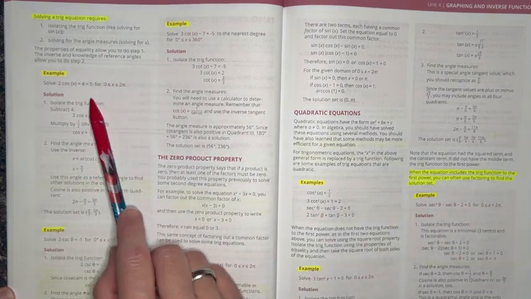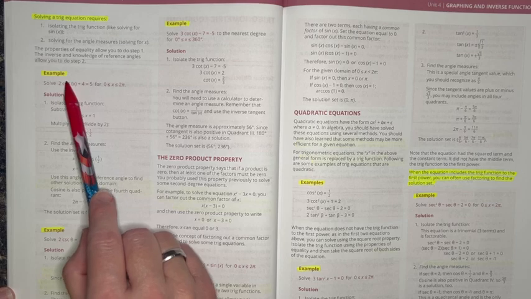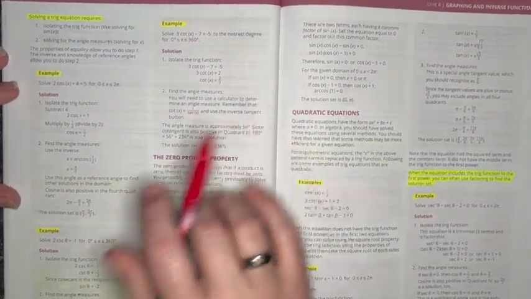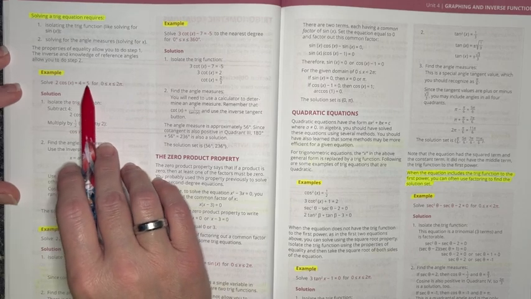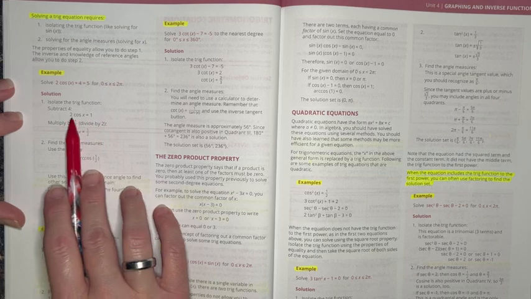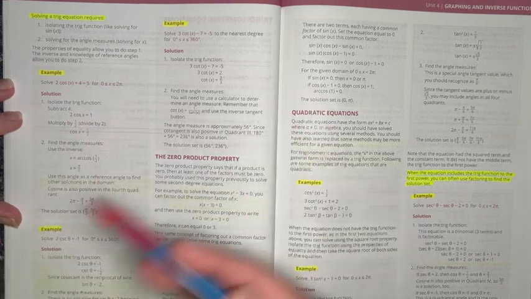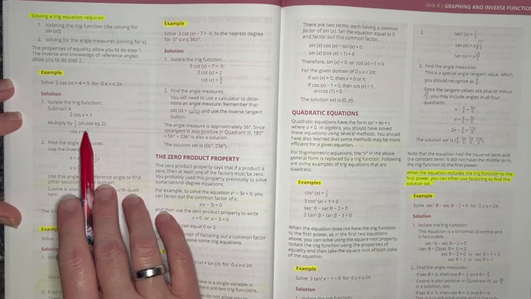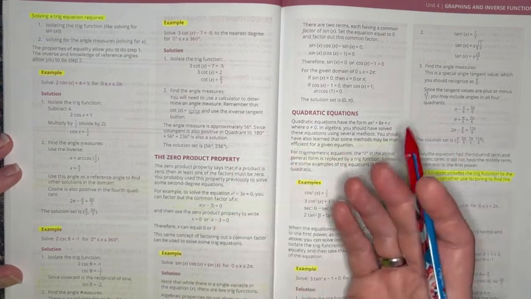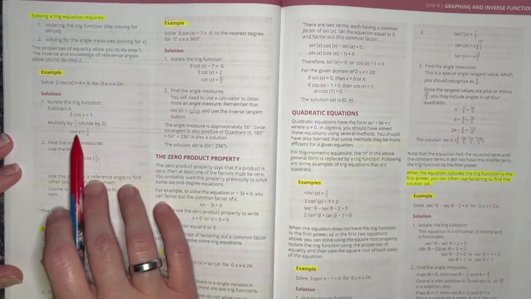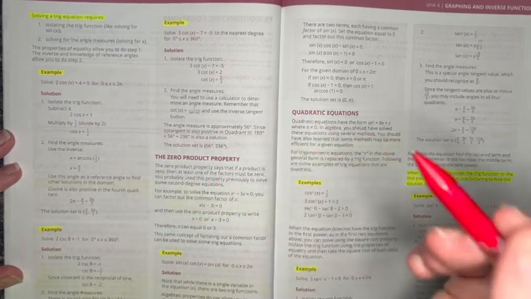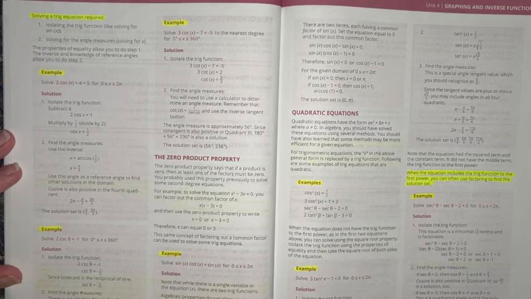Well, we are trying to get the cosine of x by itself. That's our variable, okay? So we're trying to get that by itself. First step, subtract 4 from both sides. We get 2 cosine of x equals 1. 2 is being multiplied by the cosine of x. We're going to do the opposite and divide, right? So we get the cosine of x is 1/2. Now we need to find the angle measurement using the inverse. What angle of x, what measurement of x has a cosine of 1/2?